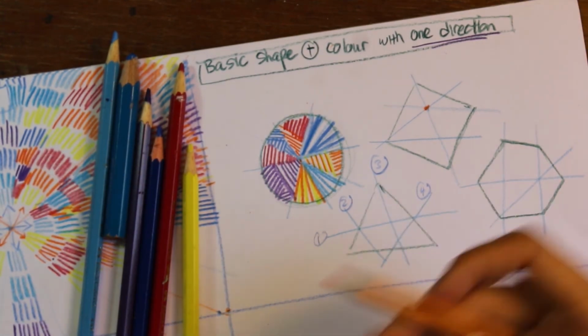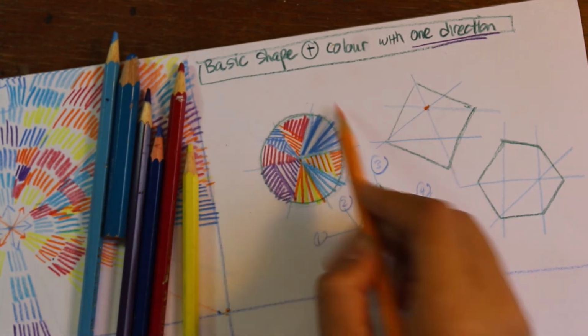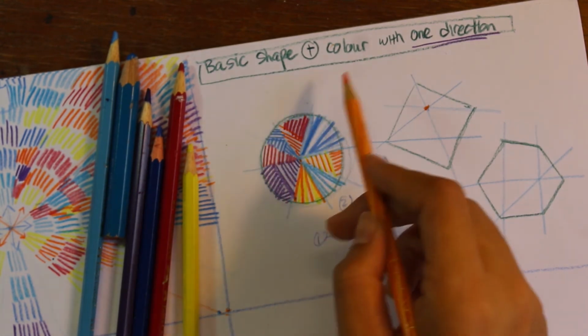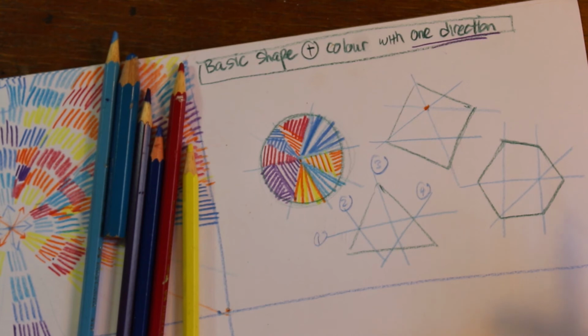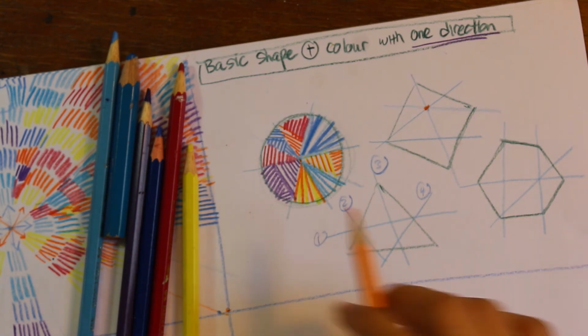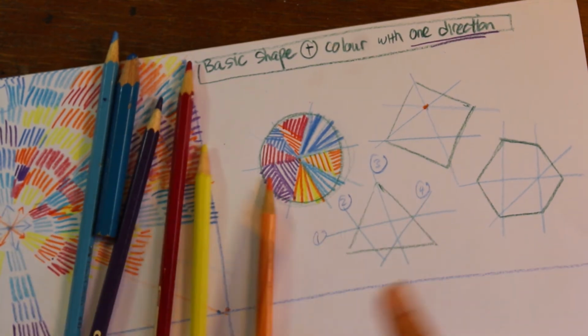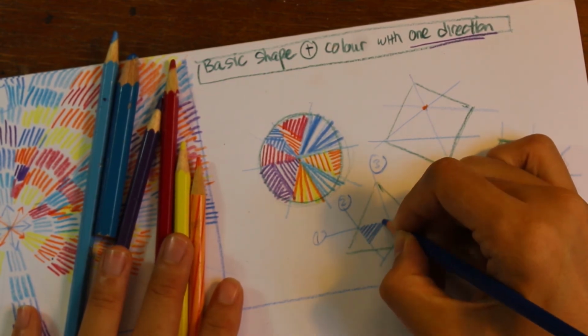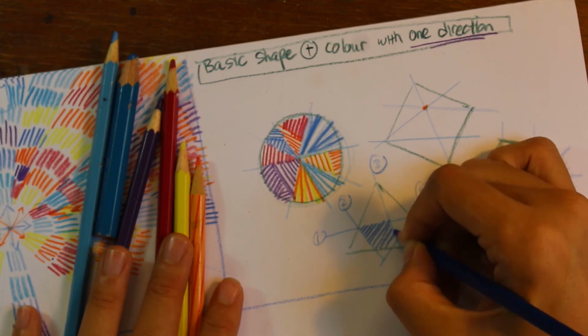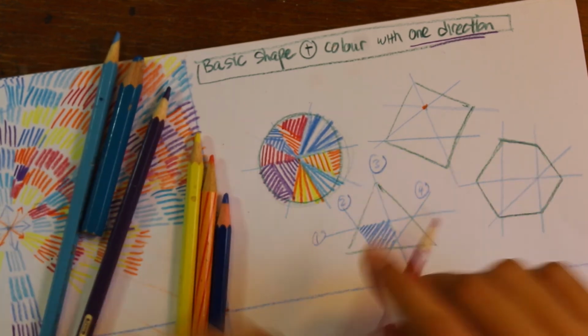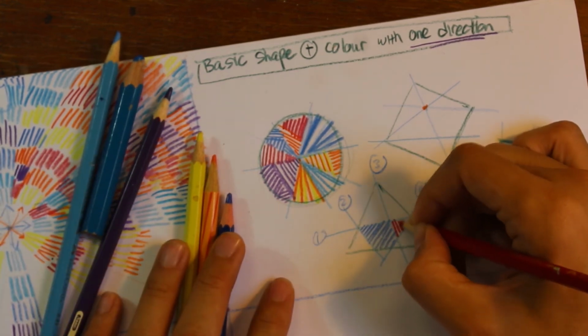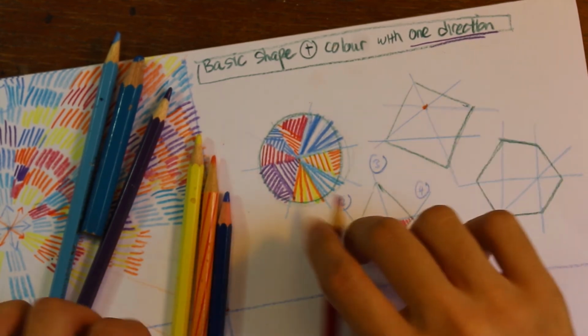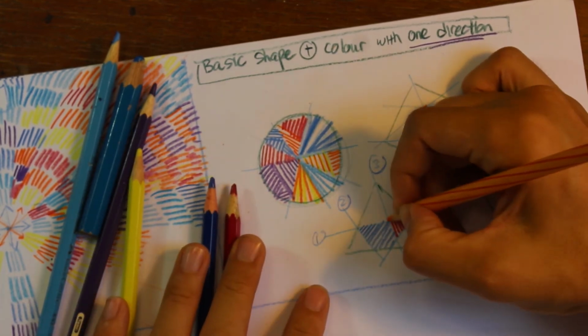This is how we train basic color, basic shape, and then we color with one direction. Okay, I'll show you one more example. Okay, for instance, this one also. It's the same. This one, then we combine. Then this one, we can go for. Then the top part, then you can go a different direction.